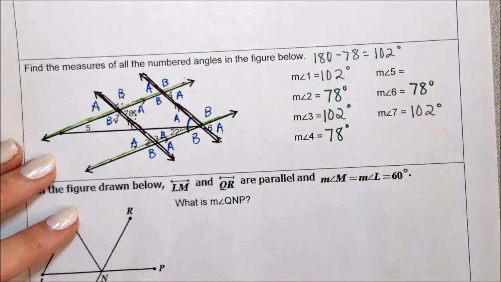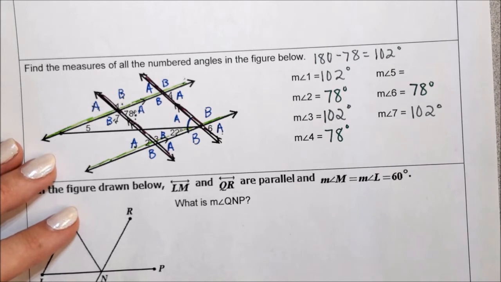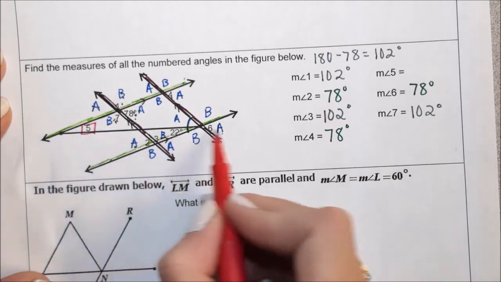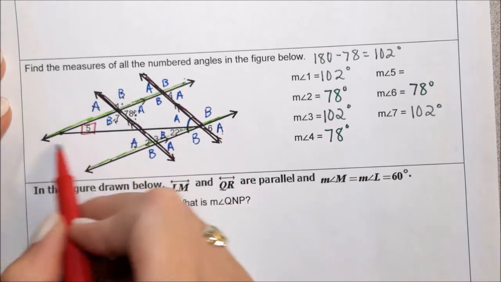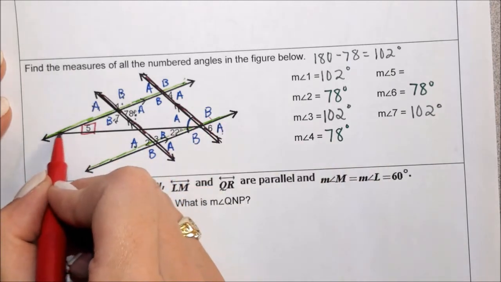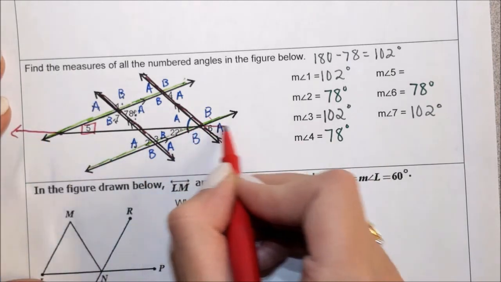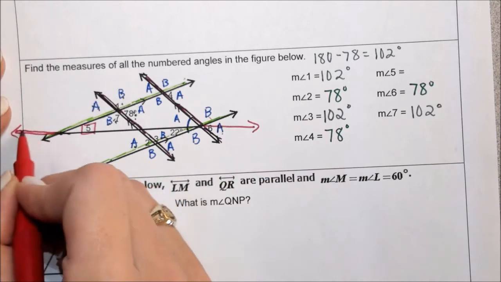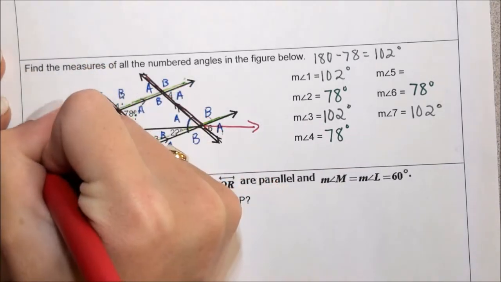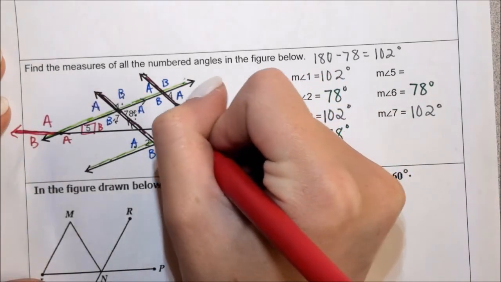This last one that gets really tricky is angle 5 because it's over here kind of on its own. I'm not quite sure what that is. So if we take a look at it, since it's its own transversal, I need to label new A's and B's because I'm using these green parallel lines. So it might help you see the picture if you extend this transversal to be a longer line. And now label A, B, B, A.